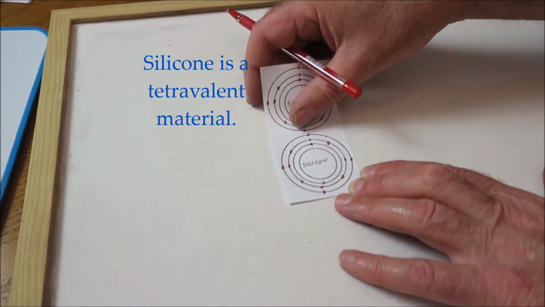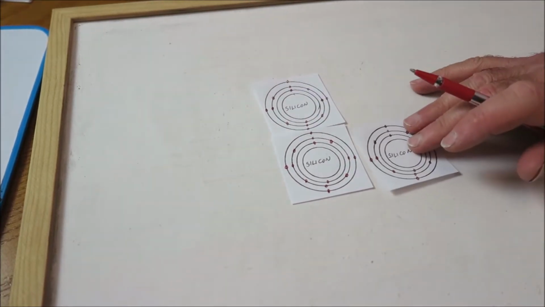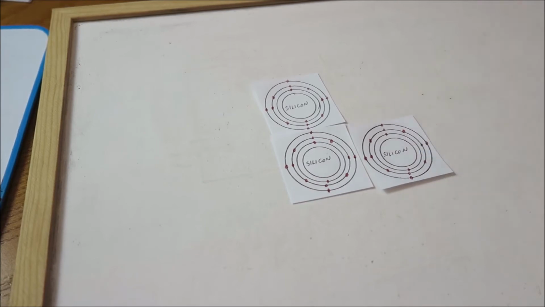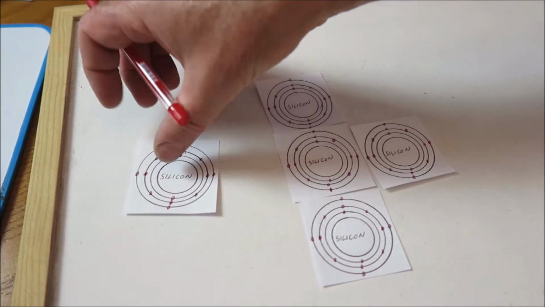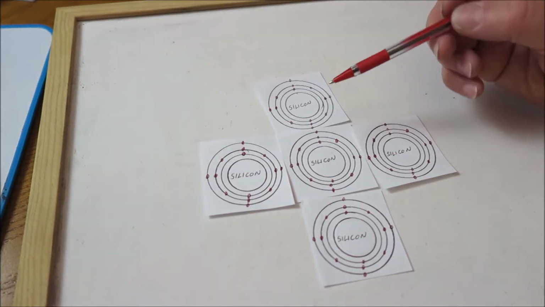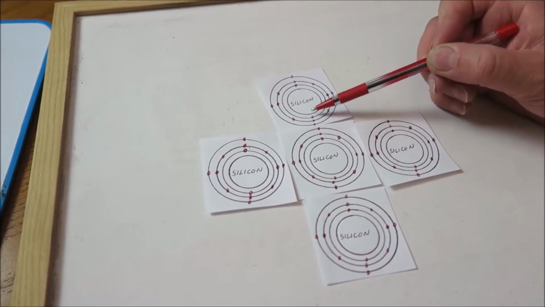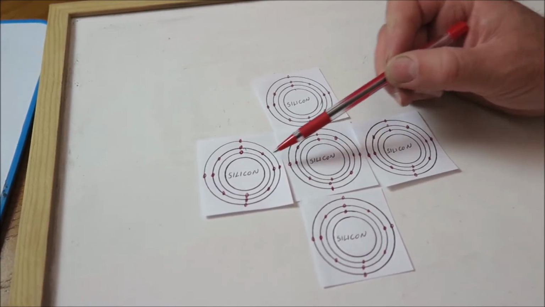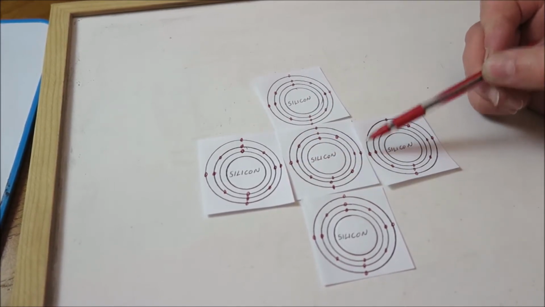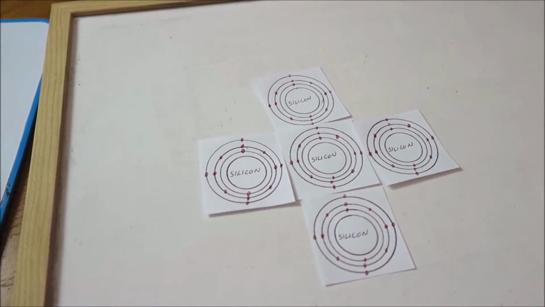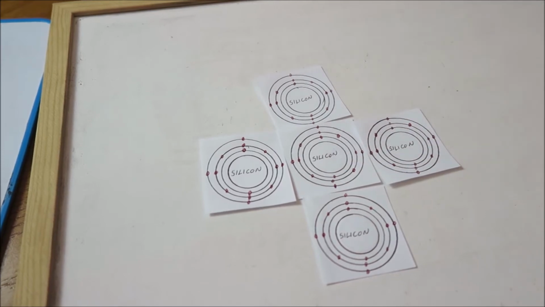So it gangs up with 4 silicon atoms around itself, and they share electrons. These electrons will hop from that silicon atom to that silicon atom, and from that one to that one. It's called covalent bonding. So these electrons will be shared amongst the silicon atoms.